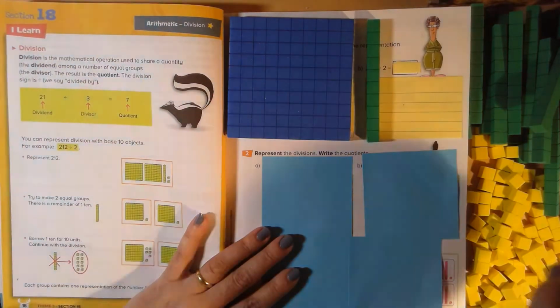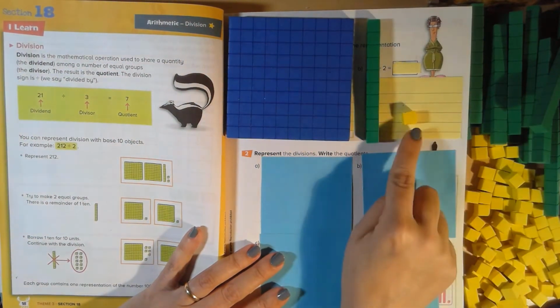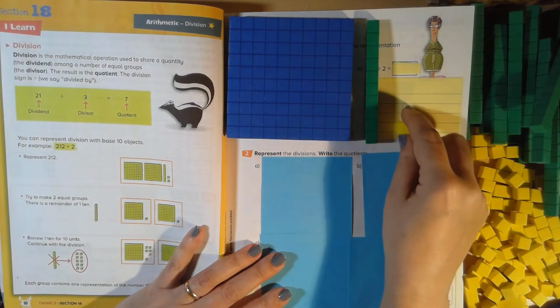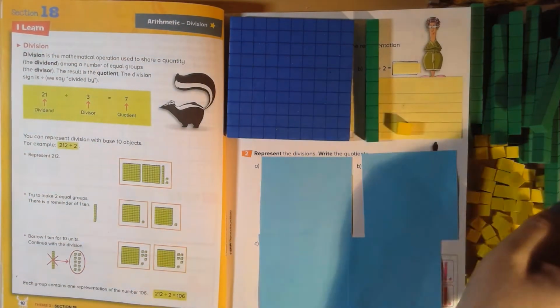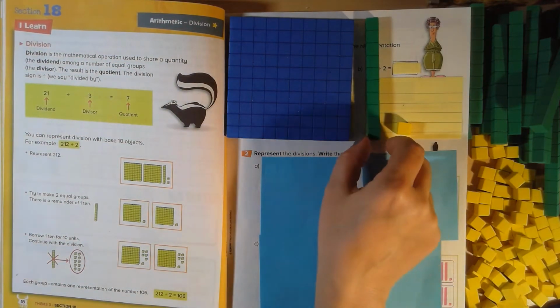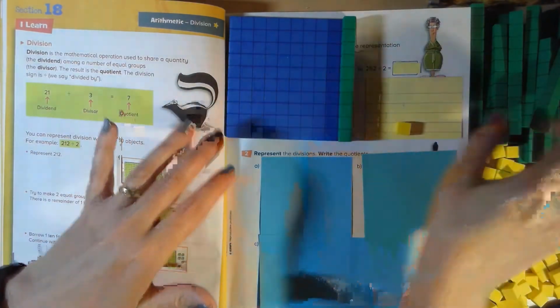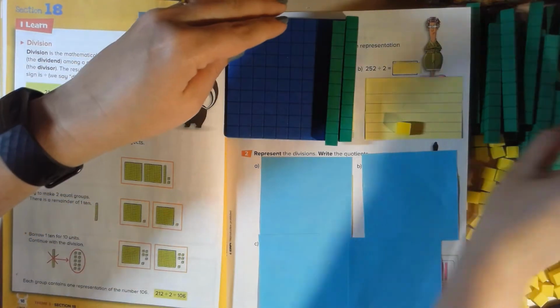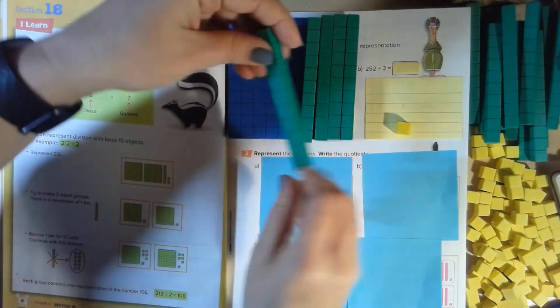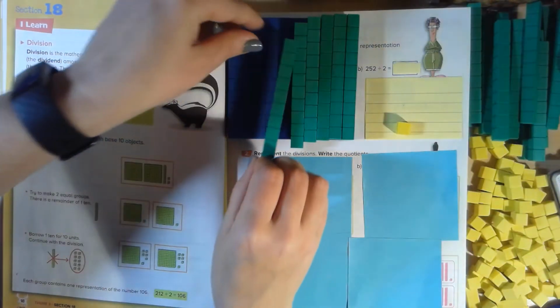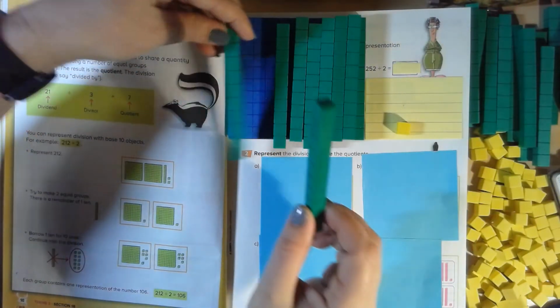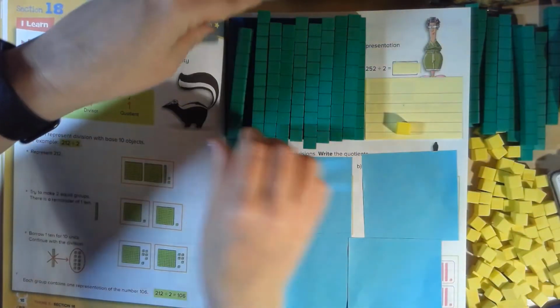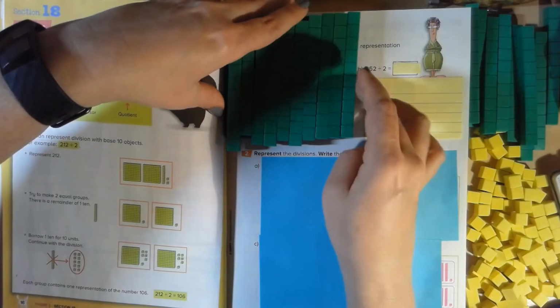And we know, since our little square here is 1 and our stick is 10, then 10 tens equals 100. Because look, we can count by tens as well. 10, 20, 30, 40, 50, 60, 70, 80, 90, 100.